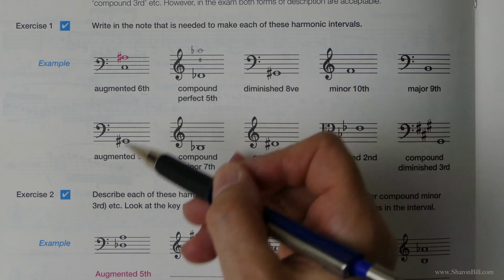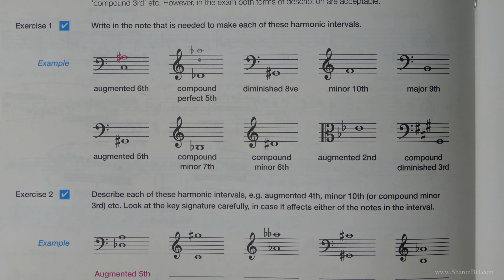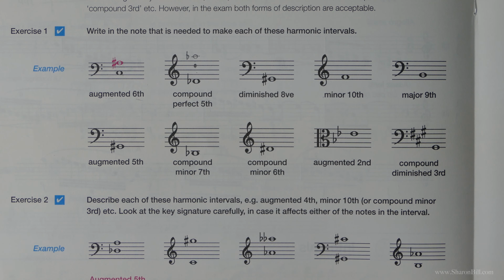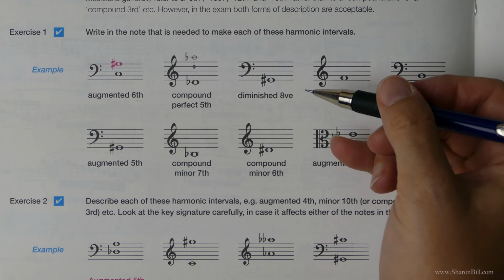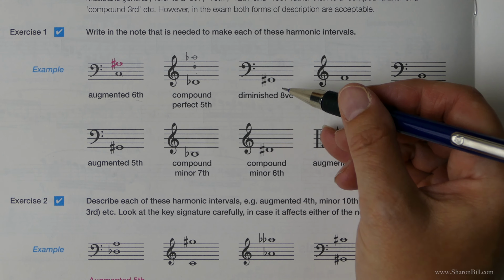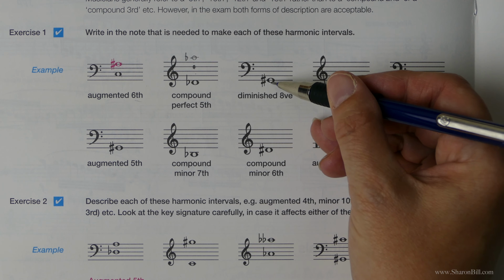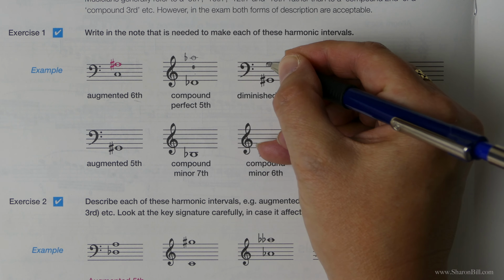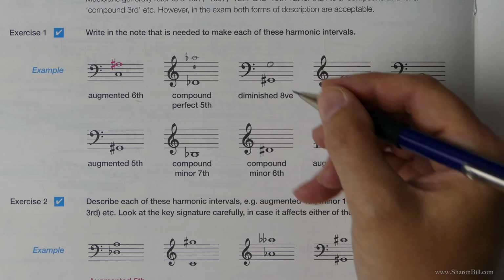So if you want to just go ahead and try the rest of this exercise 1 now, just be careful with the changing clefs as well. So I'm hoping that you've had a go of this yourself, and so let's carry on and have a go of this together. So we need an octave first of all. So 1, 3, 5, 7, 8. That takes us from G to G.